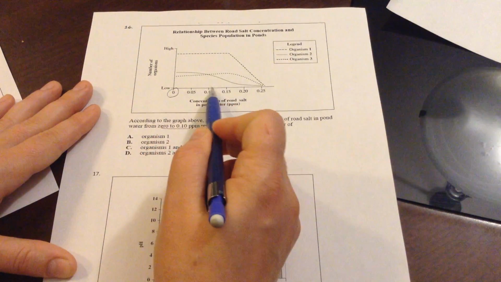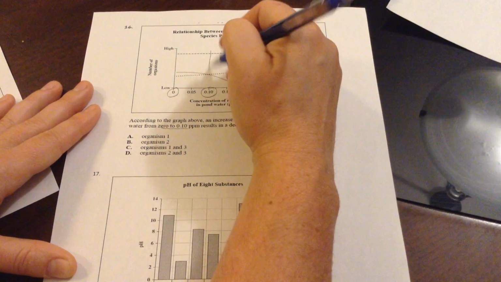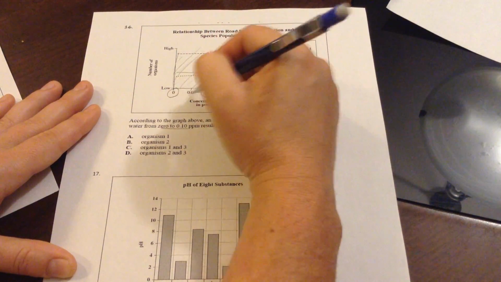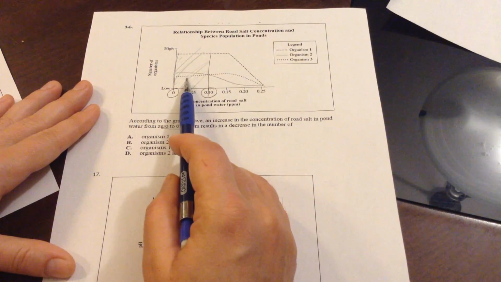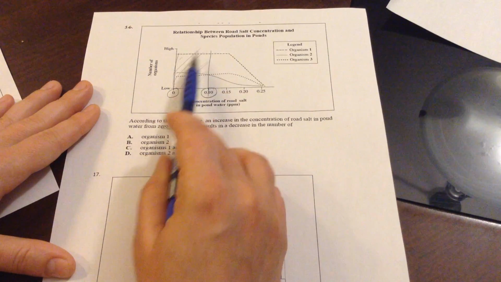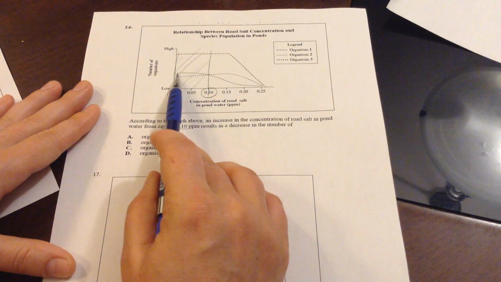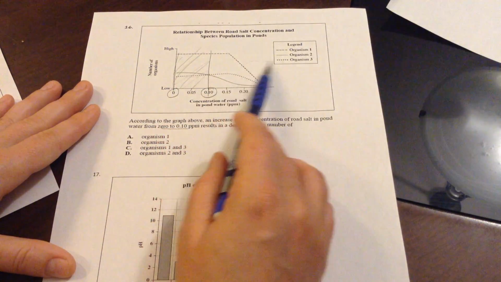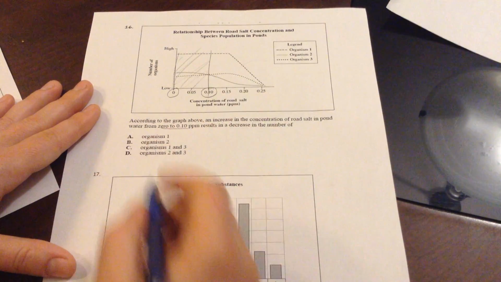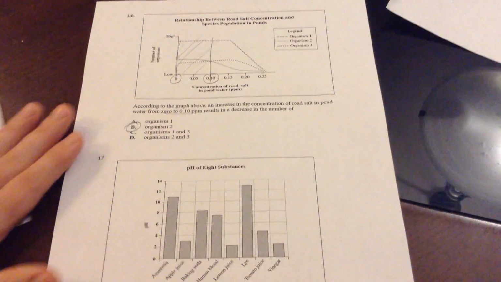Well, in this case, you really have to look into this area here, okay, and look at what line in this area is decreasing. This one's stable, this one's kind of going up, and this line is the only one decreasing. So for this question, only organism 2 decreases.